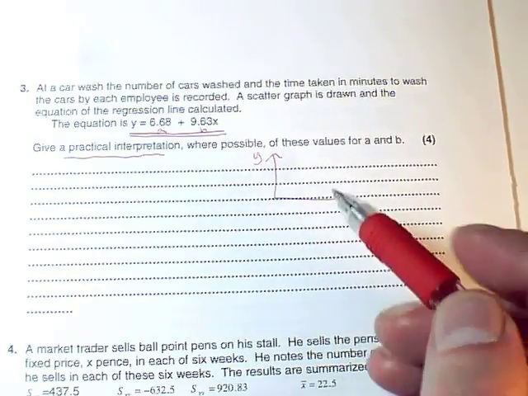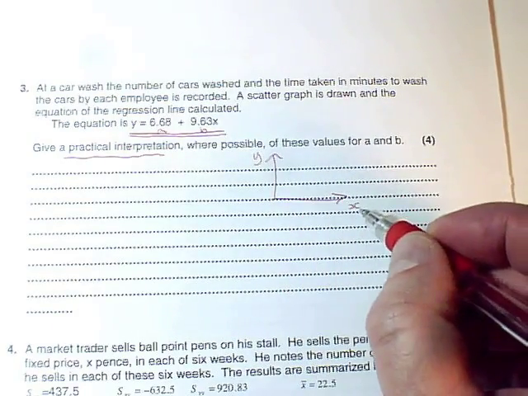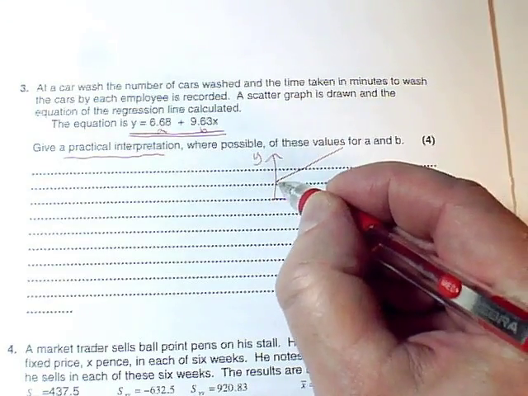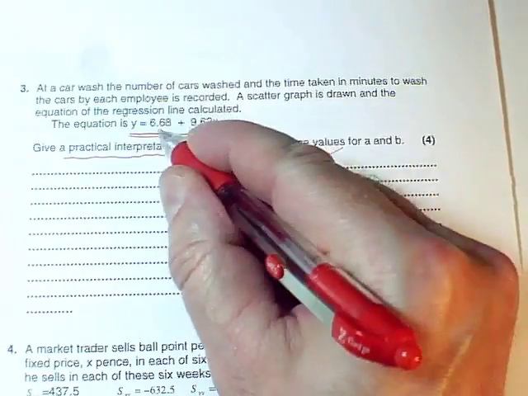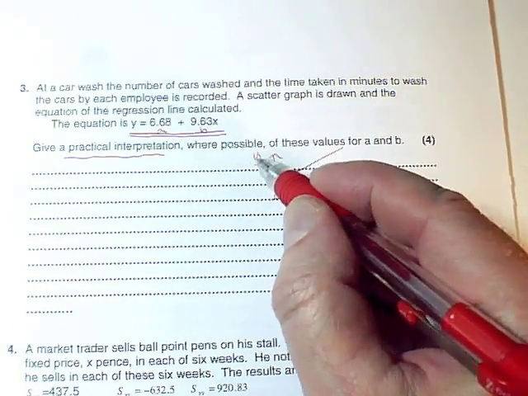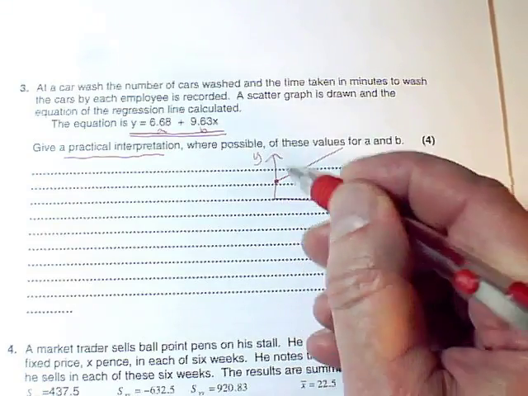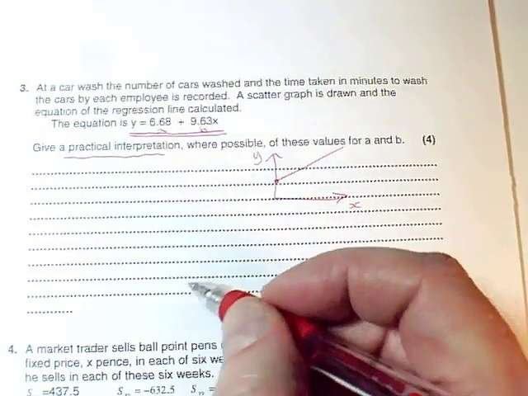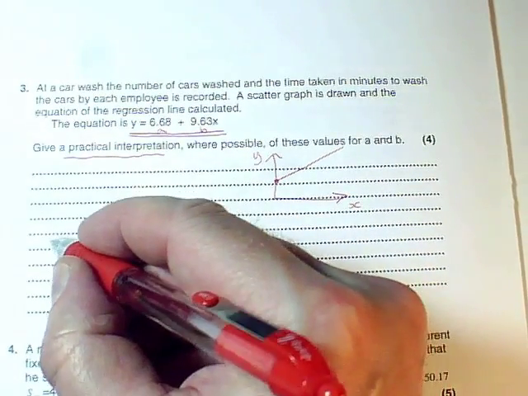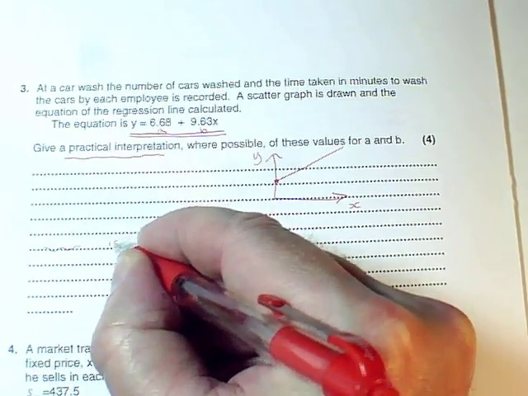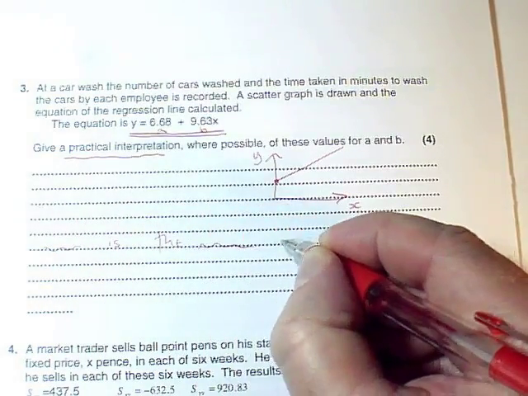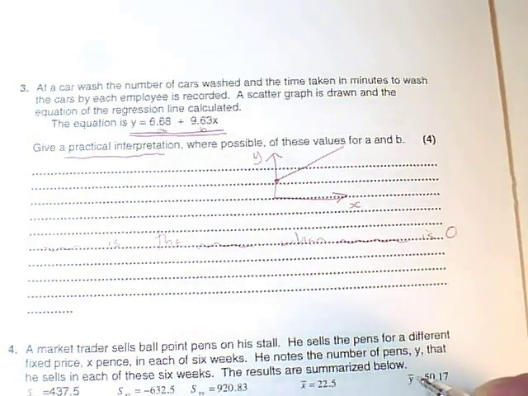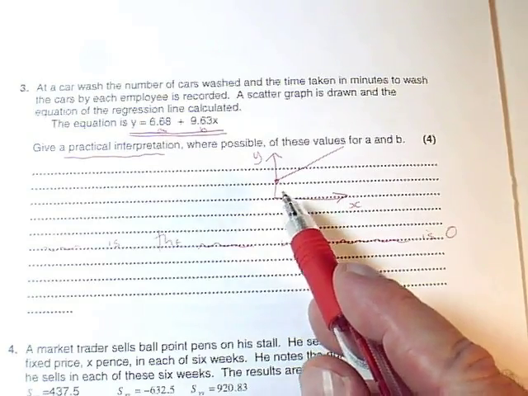So make sure you know which way round X and Y are, and then the gradient and intercept of that line. Well, for the intercept of the line, which is going to be one of these numbers, that is what Y is when X is 0. But you have to express that in terms of cars and time. So you'll be saying that the appropriate number is the something when the something is 0. Okay, that's how we interpret the intercept.